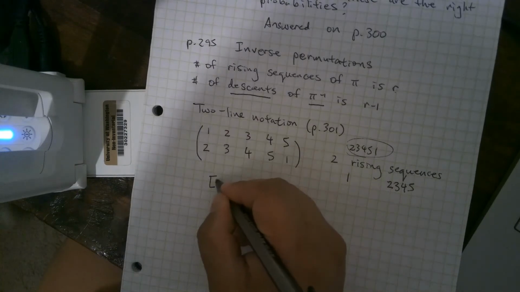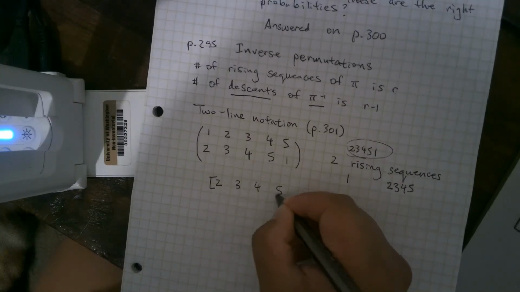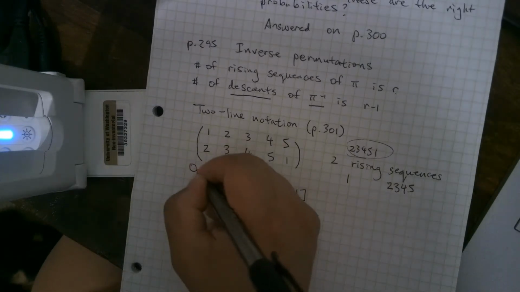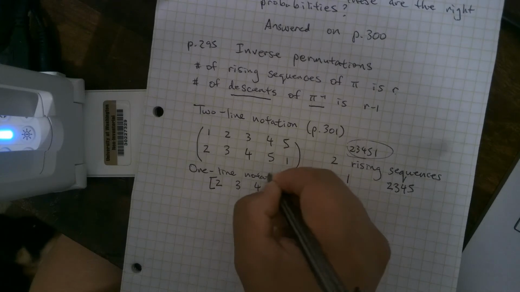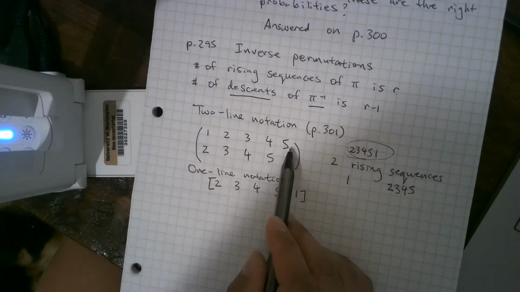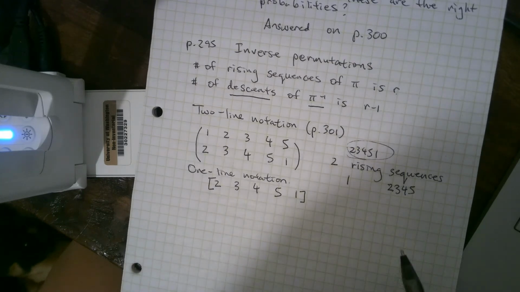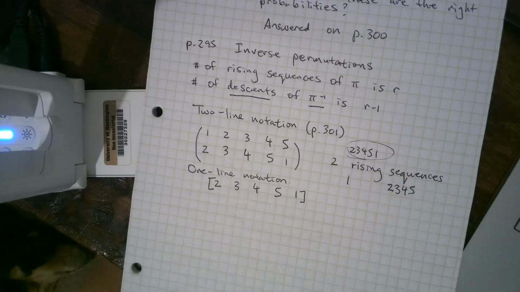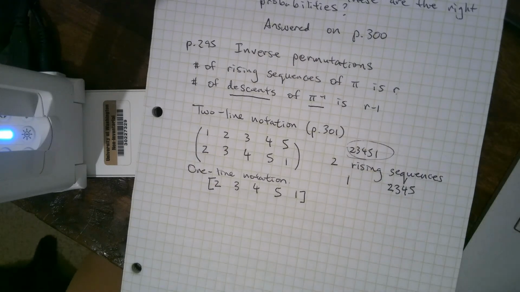Okay, so this is a condensed form of one-line notation. Usually there's square brackets. Sometimes there's not, but that's one-line notation. And the reason this exists is that in two-line notation, it's always going to be the numbers from 1 to the largest number in order on the top row. So one-line notation says you don't have to write the top row. This is a pretty standard notation that combinatorialists use.